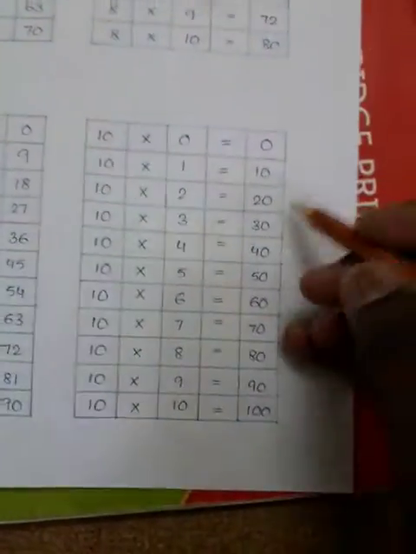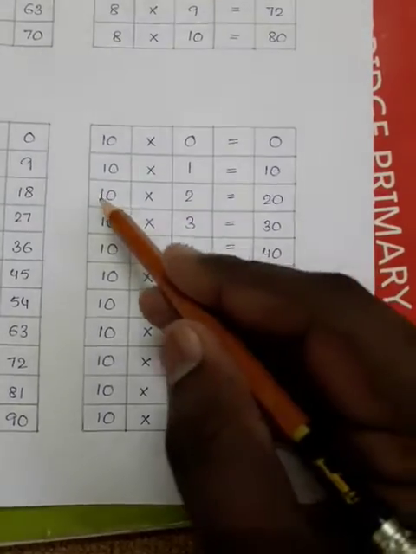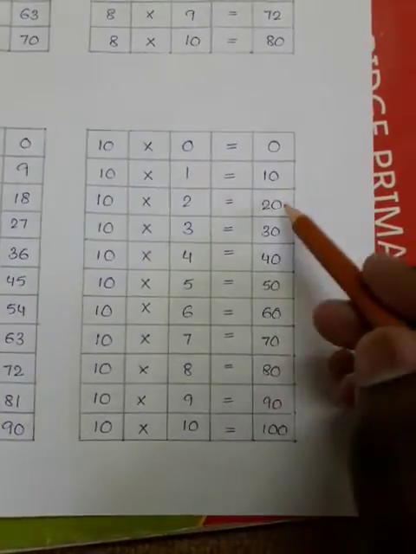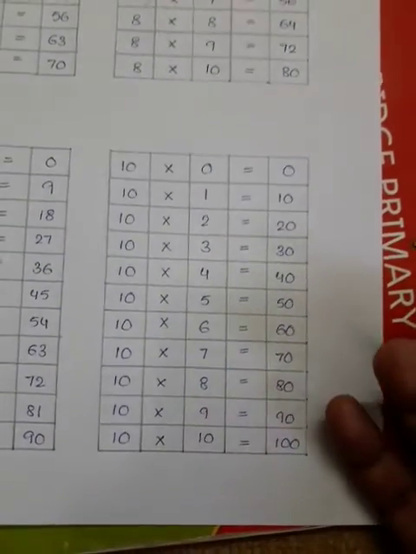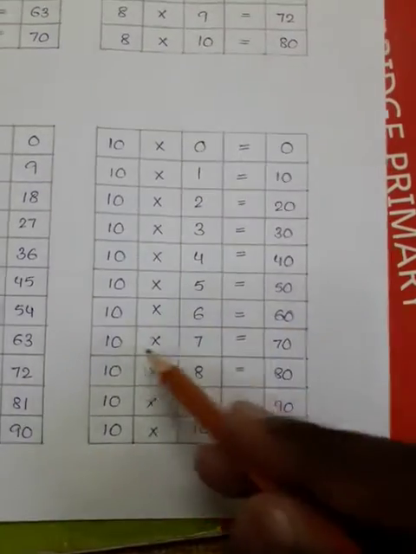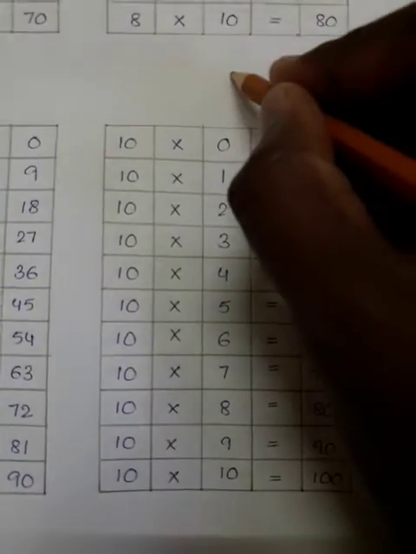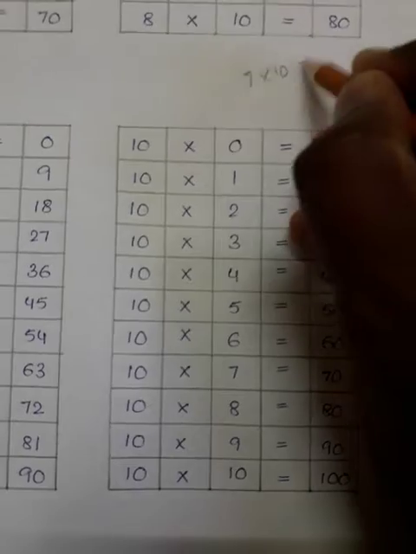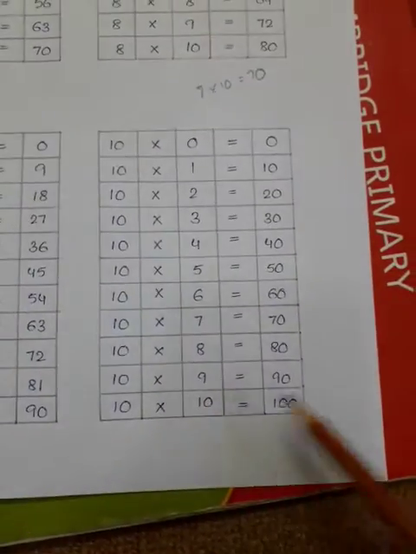Okay, now in the 10 table, what happens? 10 ones are 10, 10 twos are 20. Just write it: 2 multiplied by 1 is 2, then just add 0. So 10 times 6 is 60, 10 times 7 is 70. You already know that. 7 multiplied by 10 is 70, right? You have already learned the earlier tables. So 10 tens are 100.